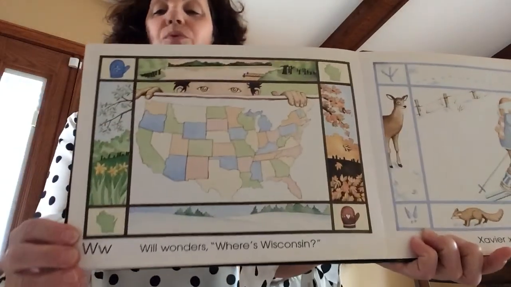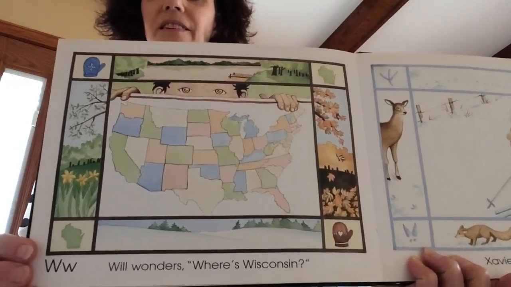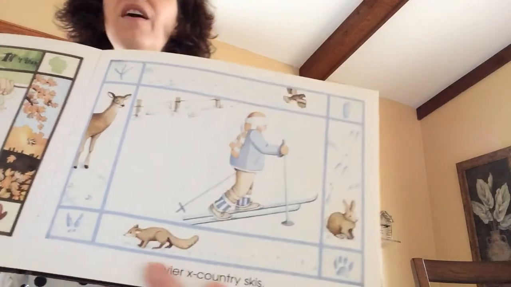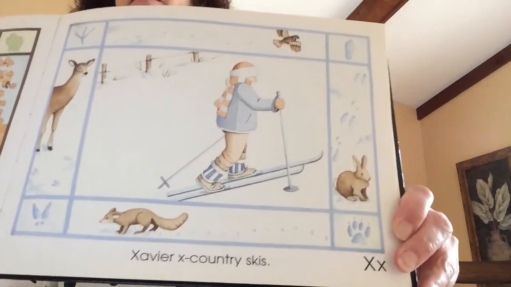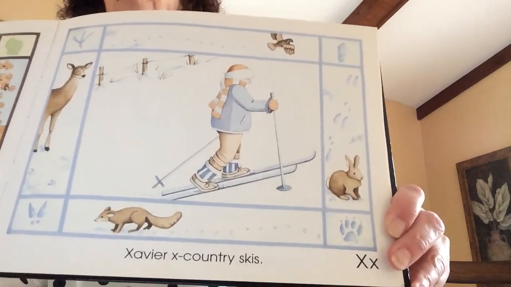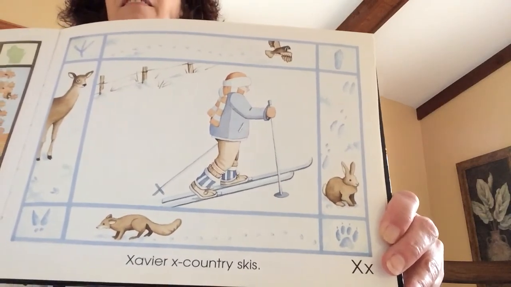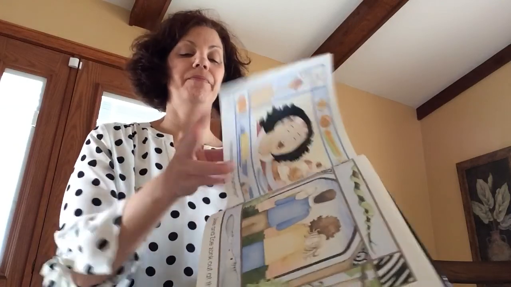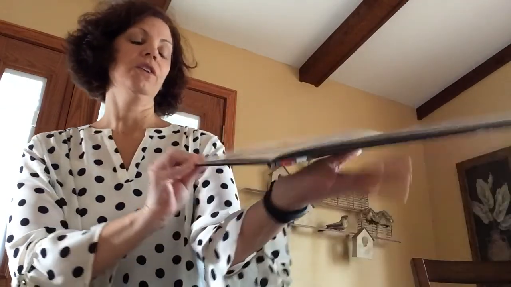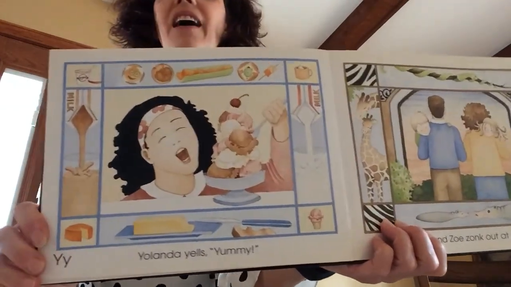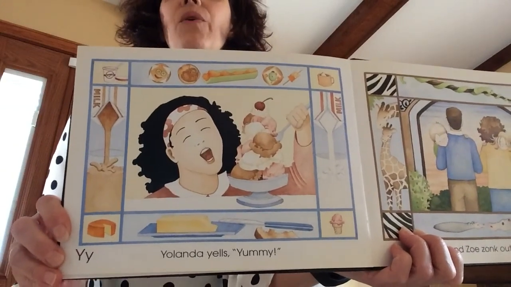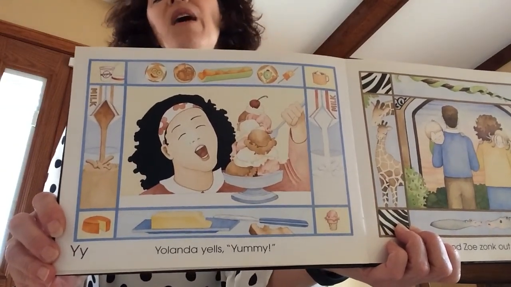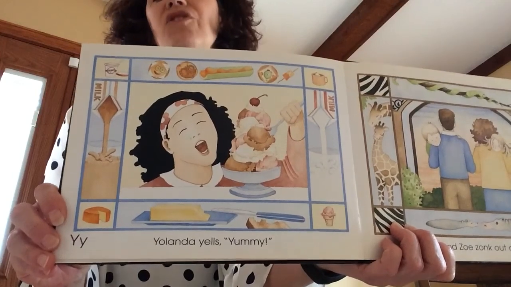Will wonders, where is Wisconsin? Here is an awesome one. I give this book an A+ on this page. Xavier Cross Country Skis. Nice job on that. Yolanda yells, yummy. Well, if you look at what's around the picture, you can see why they chose this, right?